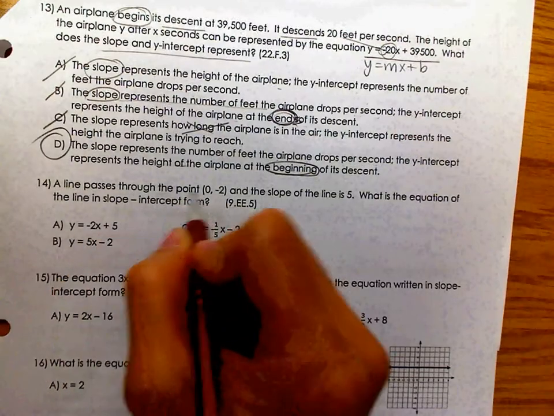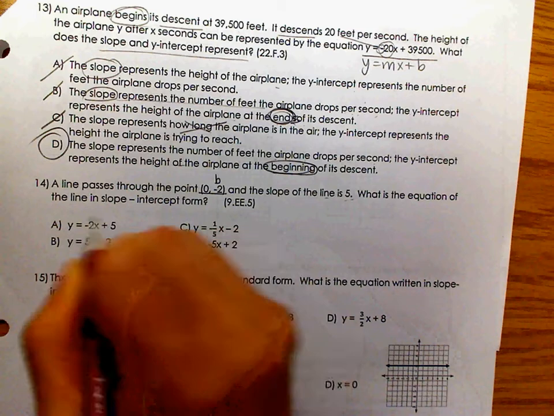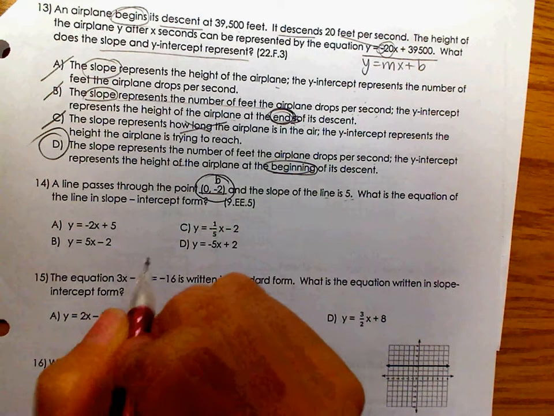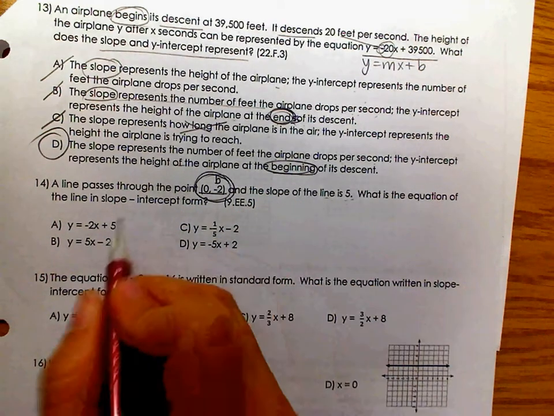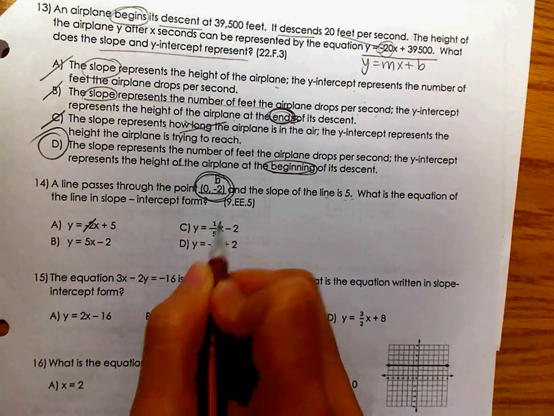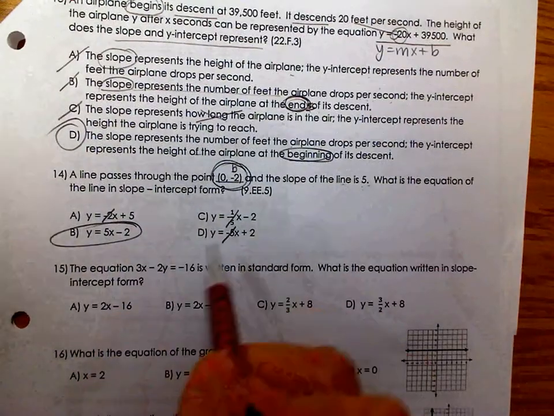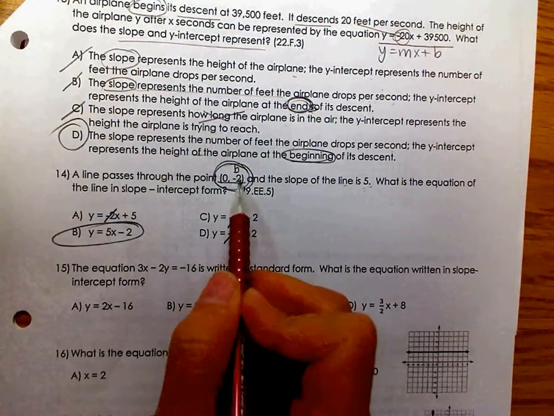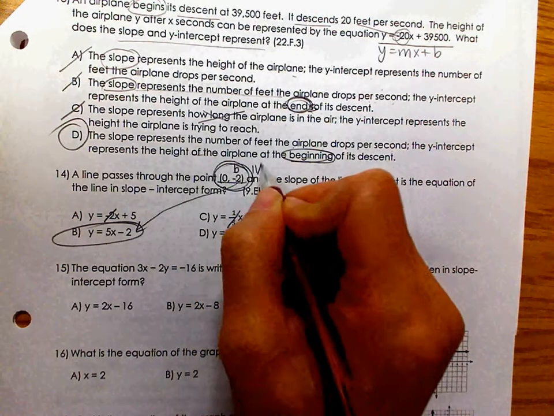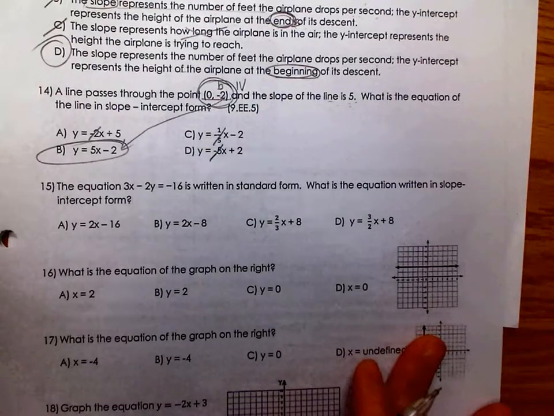Number 14. A line passes through the point (0, negative 2). Hey, that's my b. And the slope of the line is 5. What is the equation of the line in slope-intercept form? So this is my slope, and this is my y-intercept. The slope is 5, so it's not that, and it's not that. That was almost too easy. So it's this one, because the only one with 5 also has negative 2, and that makes sense because the point (0, negative 2) will always be your initial value, since x is 0, which is the same as your y-intercept.